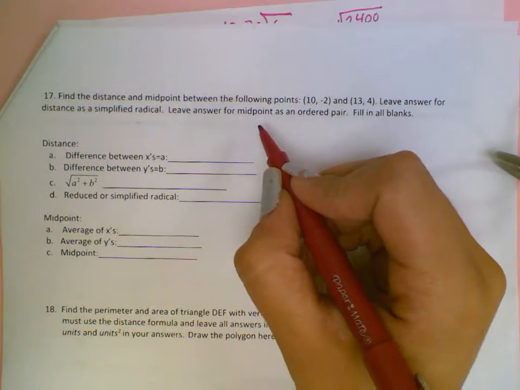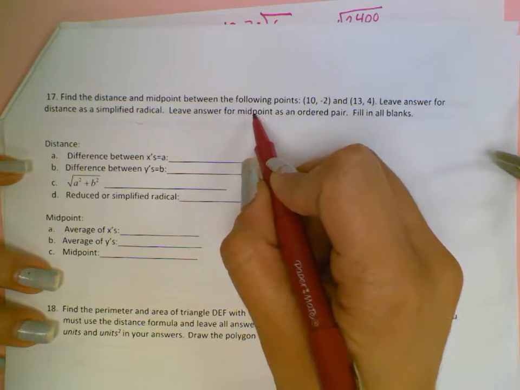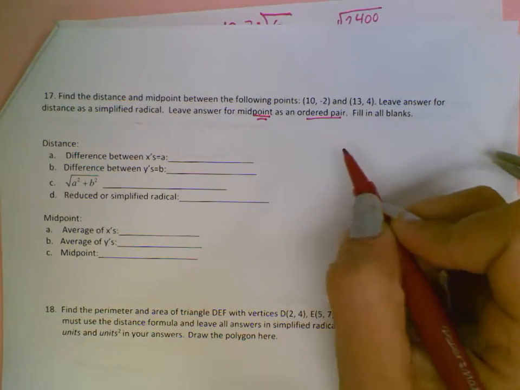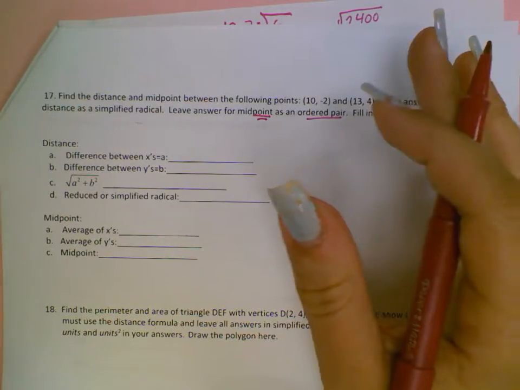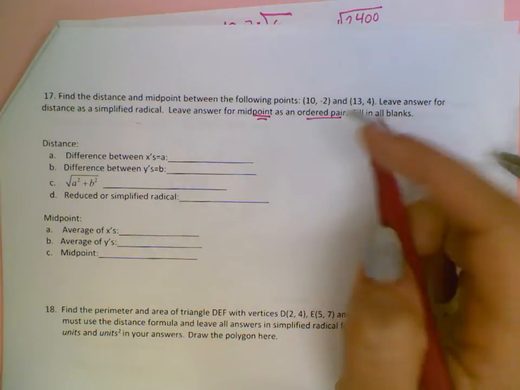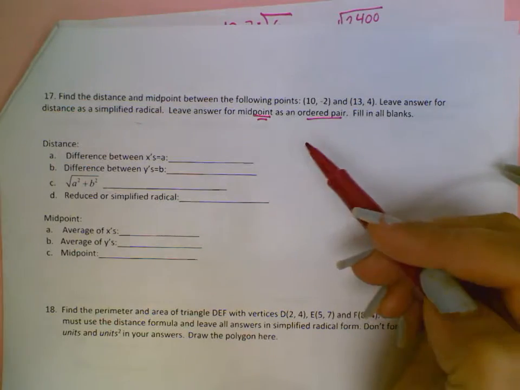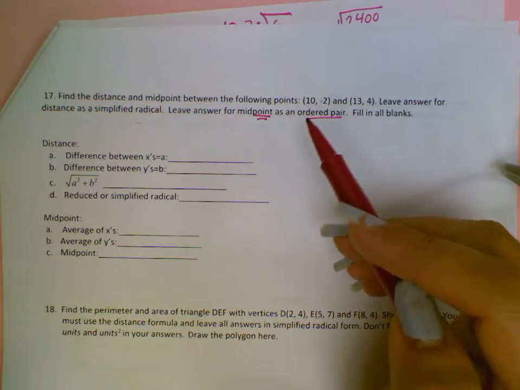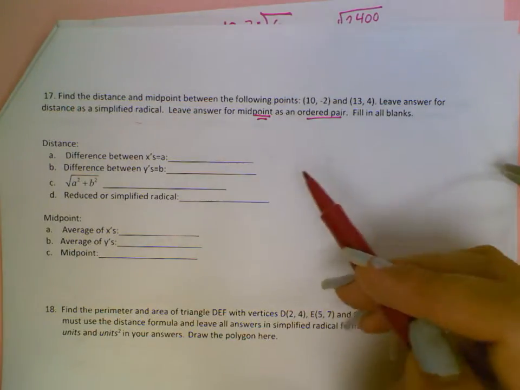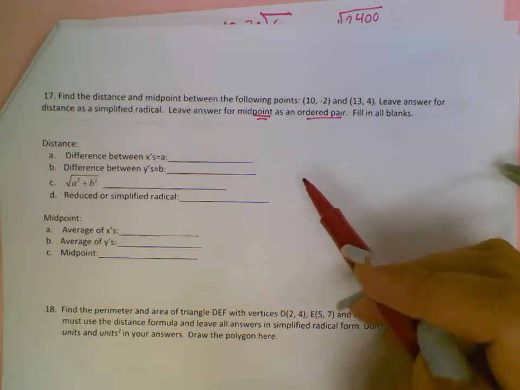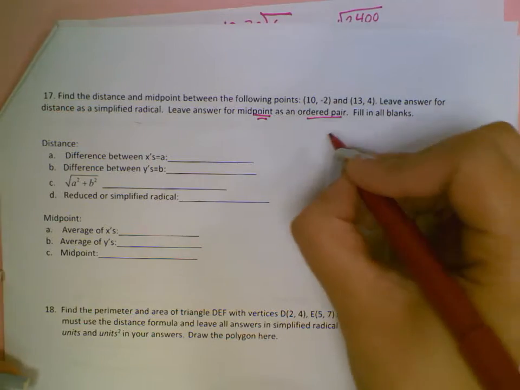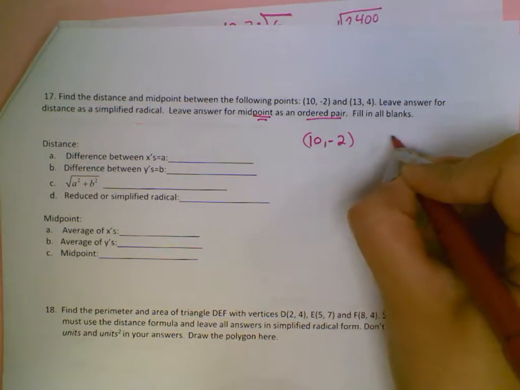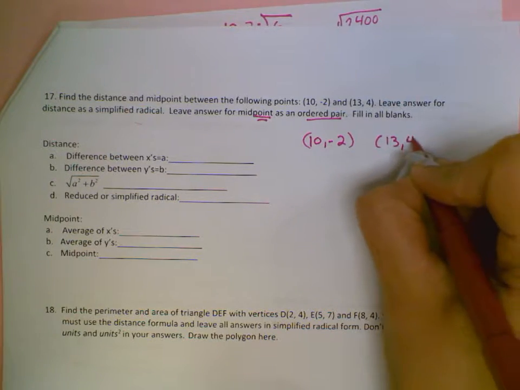So it's important to remember, if I'm asking you for the midpoint, it will be a point on the graph, which will be an ordered pair. So at the end, don't try to add them together or subtract them or multiply them or anything like that. You'll have two separate answers. One is going to be your x value, one will be your y value, comma between, and in parentheses like a point. So now, my points are (10, -2) and (13, 4).